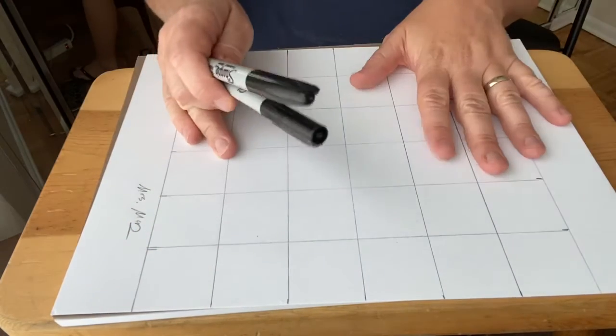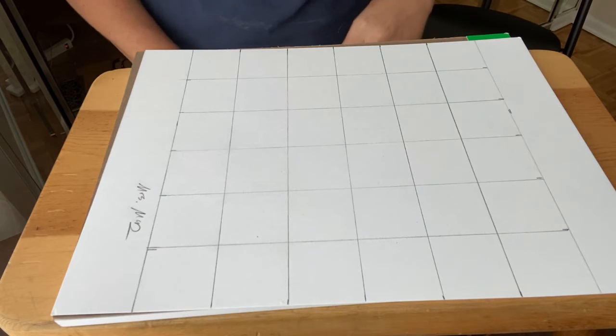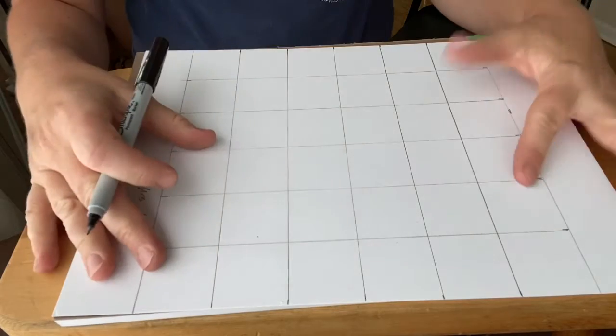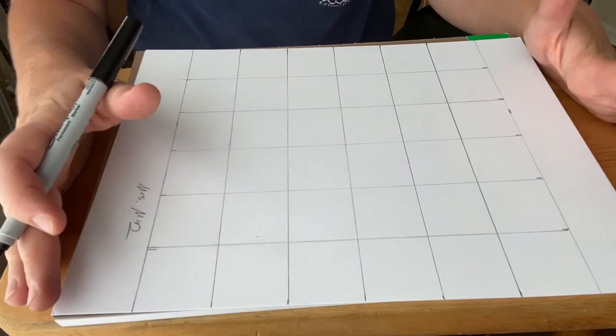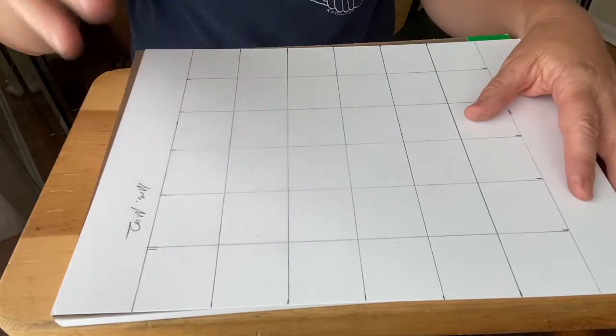Okay, so now you've got these squares. Like I said, if they are not 1.5 by 1.5 inch squares, that's cool. But they need to be neat and tidy, and you need to have 30 at least. My grid has 36, the way I designed it. So whatever your grid is, it's got to have at least 30.